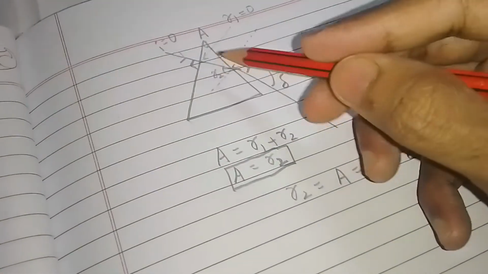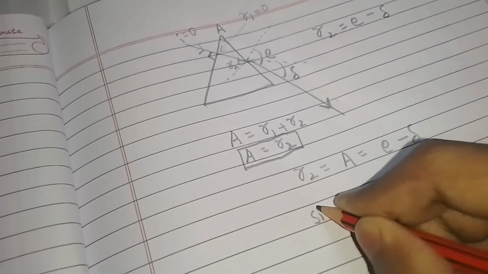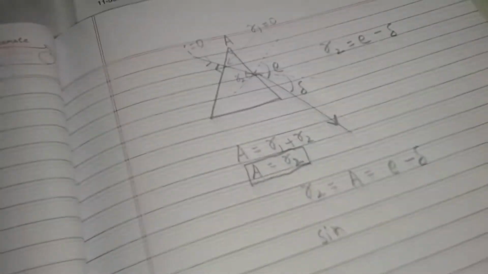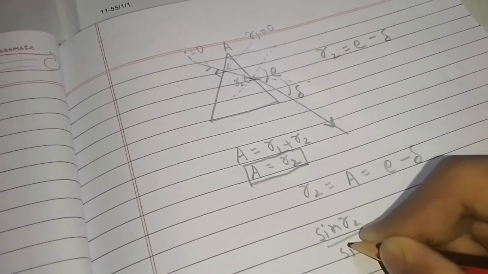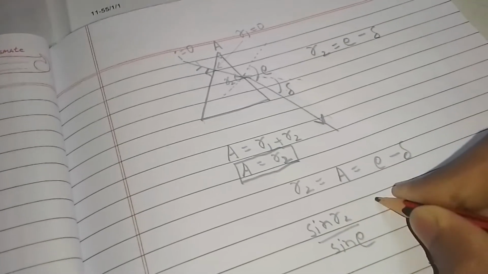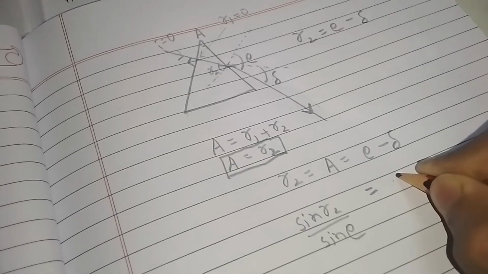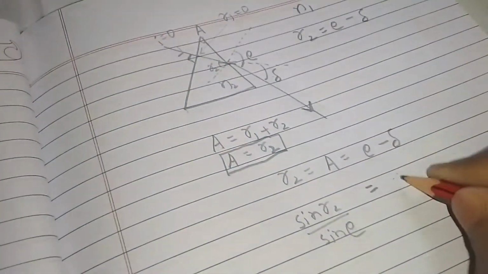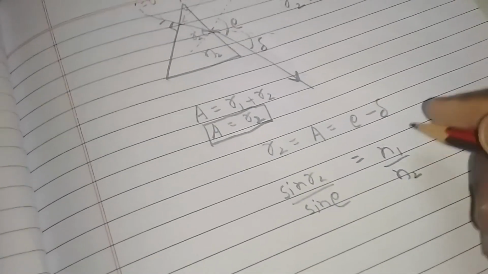Now, in order to find the refractive index of this prism, we can simply use Snell's formula at this point. Here sin R2 upon sin E is equal to the refractive index ratio, suppose this is N1 and this is N2, so this is N1 upon N2.